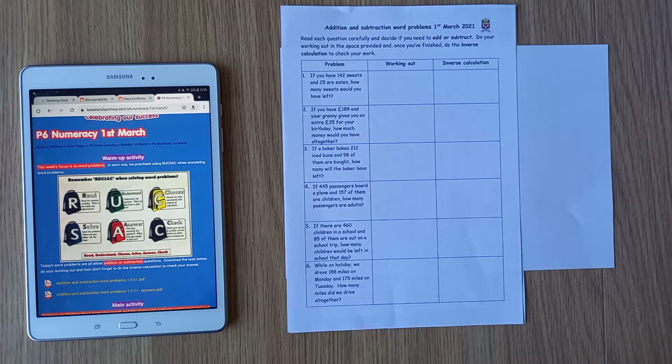Now, to get ourselves started for today, we are going to begin with some word problems, and every day this week, that's how we're going to begin for our warm-up activity. You will remember in school that we have used RUCSAC to help us out when we're solving word problems.